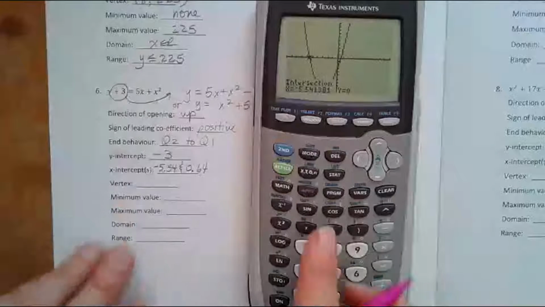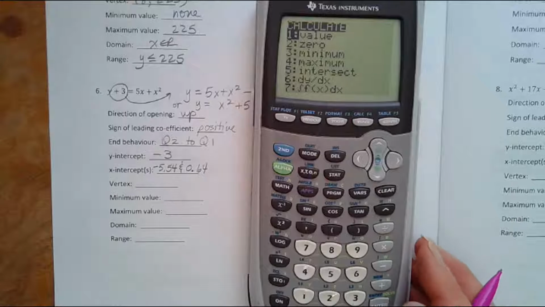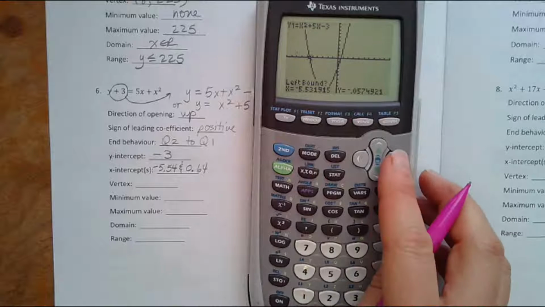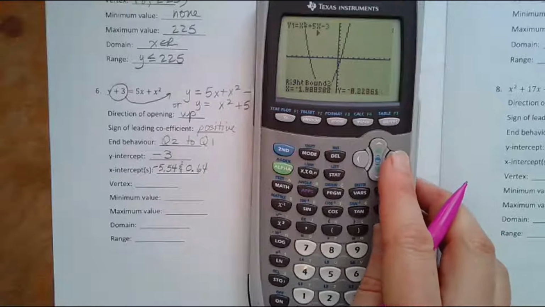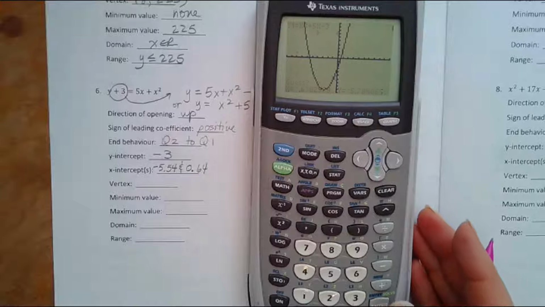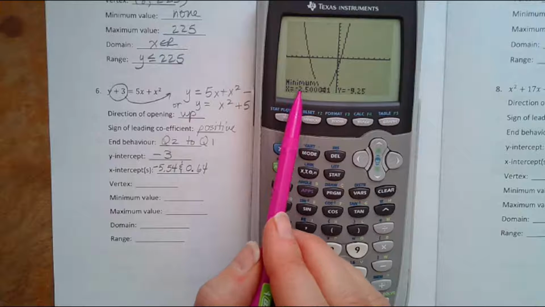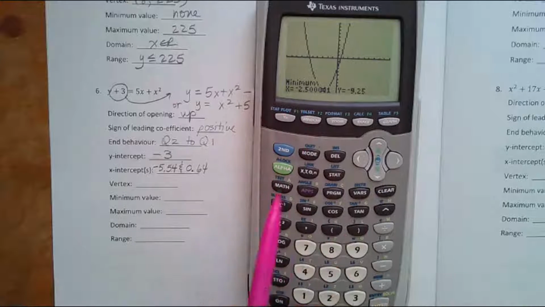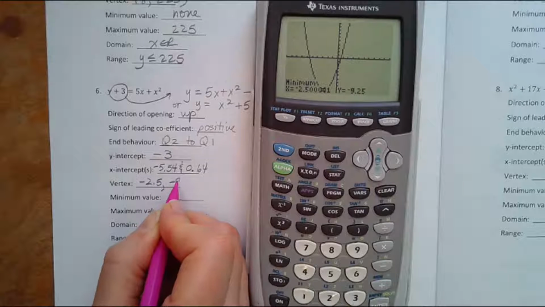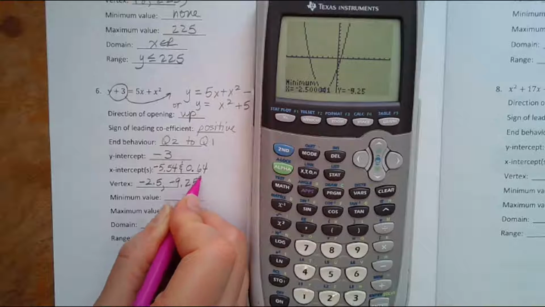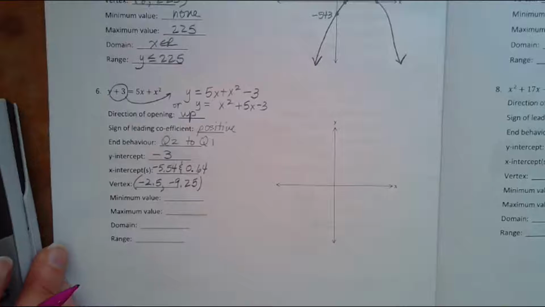And vertex. So it's a minimum value. And we're going to move to the left. It doesn't really matter where you are on the left or the right, as long as you're just to the left and the right somewhere. And my vertex is, and you know what you're getting, because it'll say the min or the max, depending on the appropriate word. So -2.5, comma, -9.25. If your second digit is a 0, you don't necessarily have to put the 0 in.